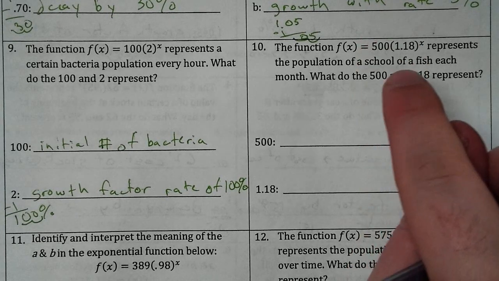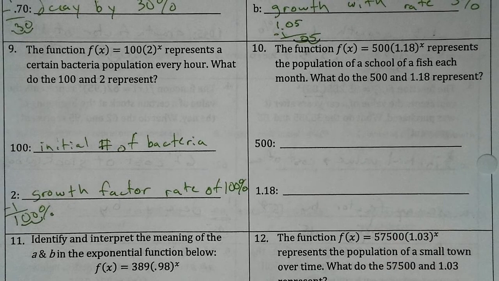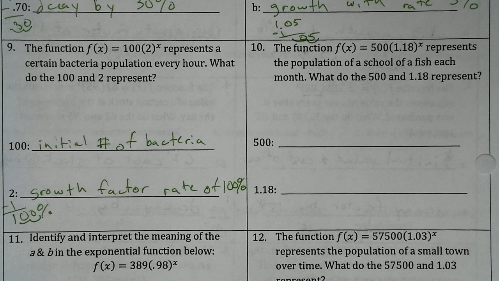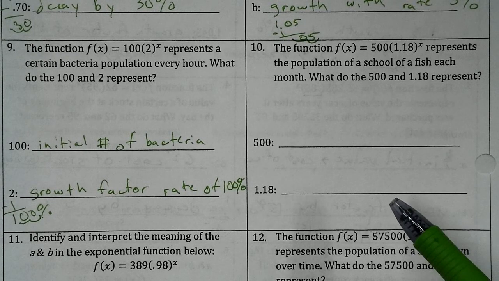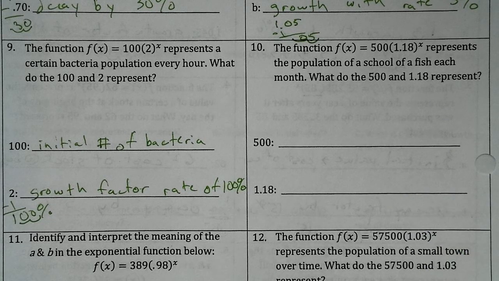Now, I'm going to read the information, then I want you to answer what this one is. Number 10 says the function f of x equals 500 times 1.18 to the x represents the population of a school of fish each month. What do the 500 and the 1.18 represent? Write your answer, push pause on the video here, and then push play after you have your answer down, okay? Push pause now.